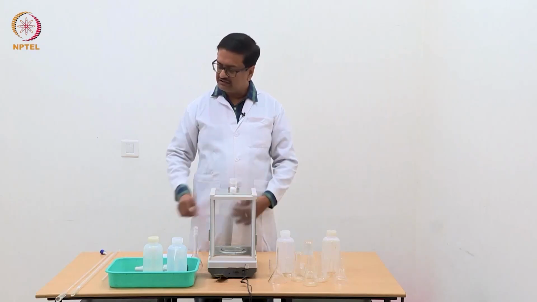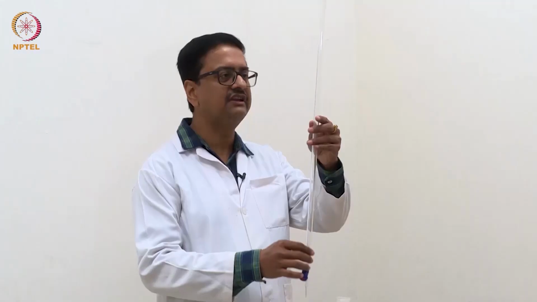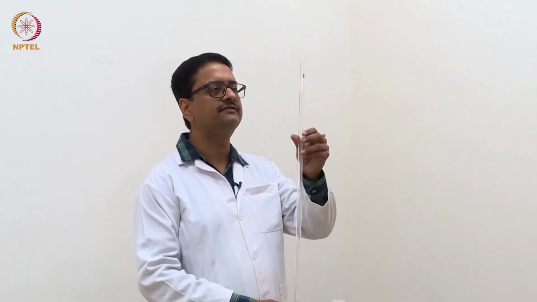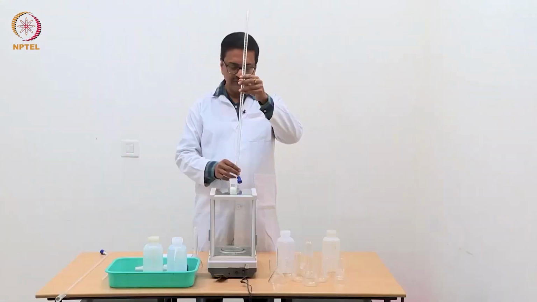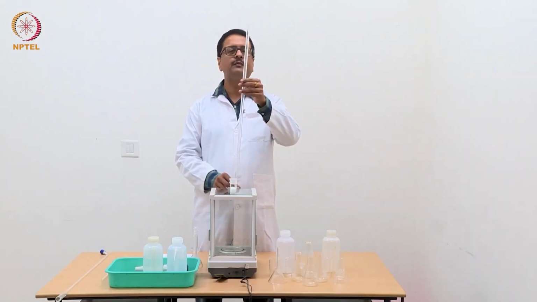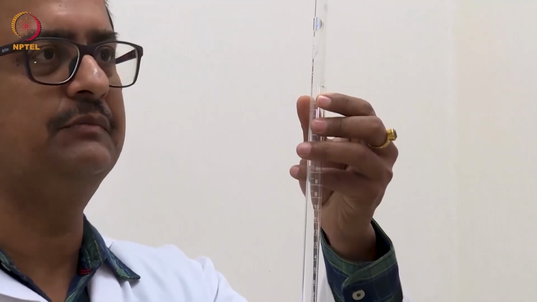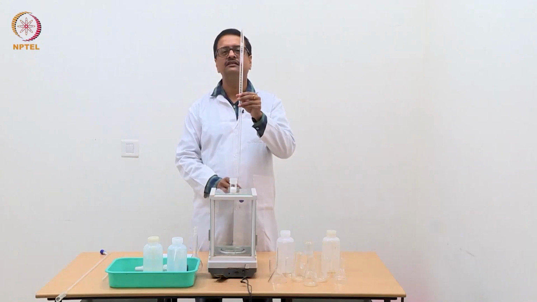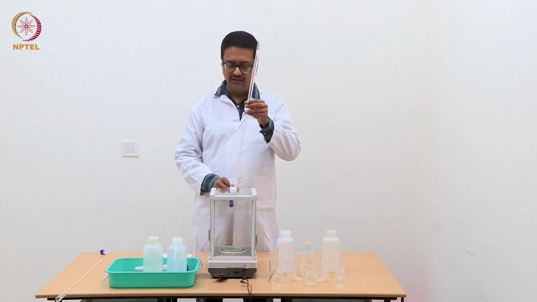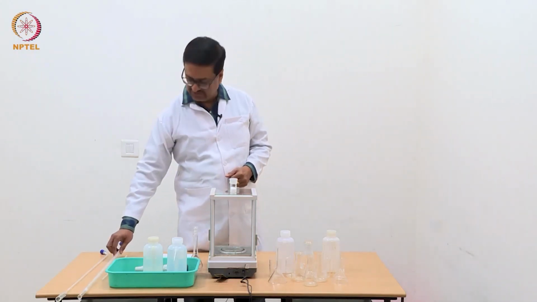To do the titrations, you will need a burette, which I am showing here. This is a 50 ml burette, which you can see on your screen, and it measures 1 ml, with that 1 ml divided into 10 parts. So the smallest amount that can be dispensed from here is just 0.1 ml. We will use this burette while doing the standardization experiment.